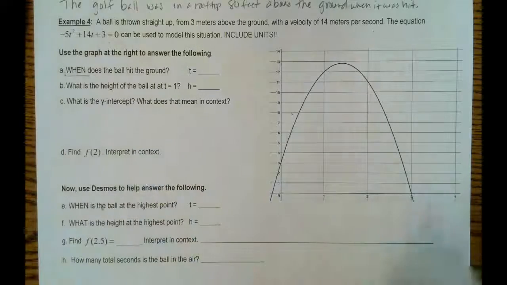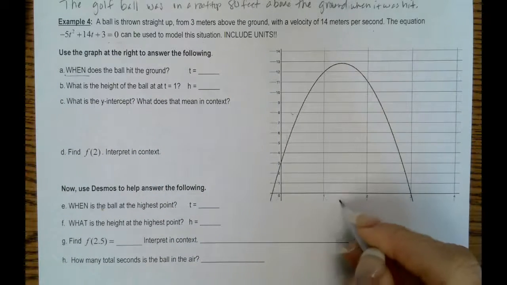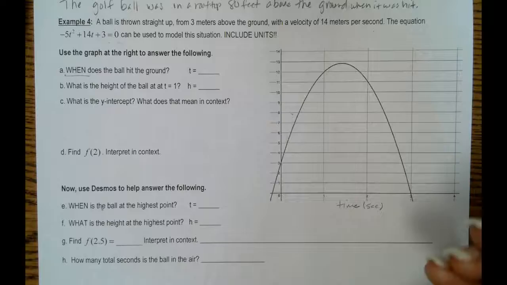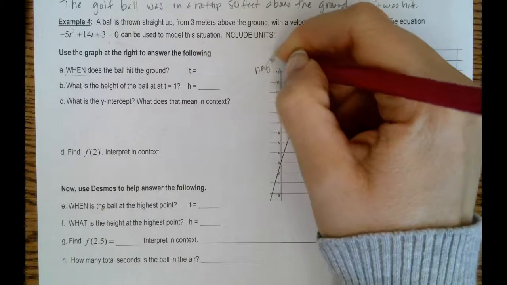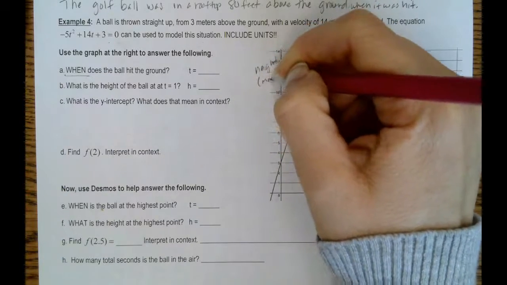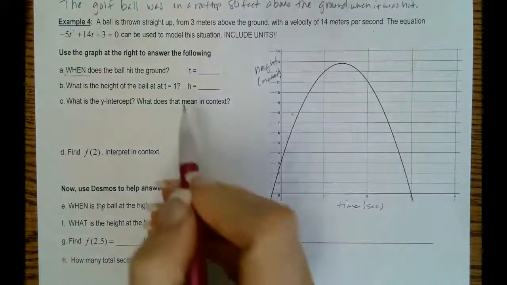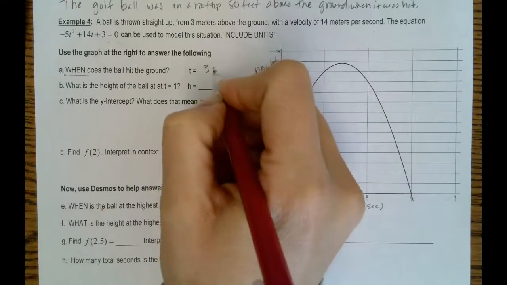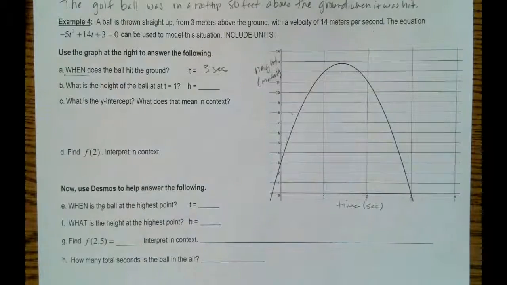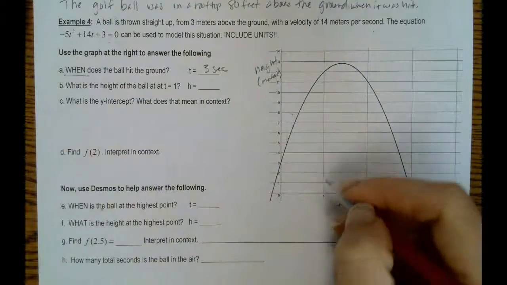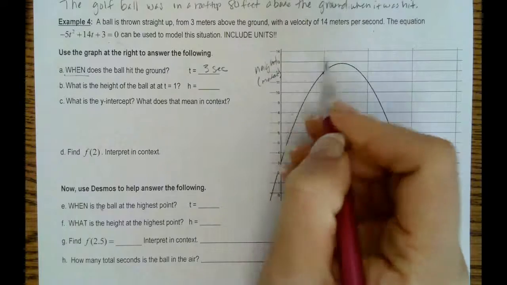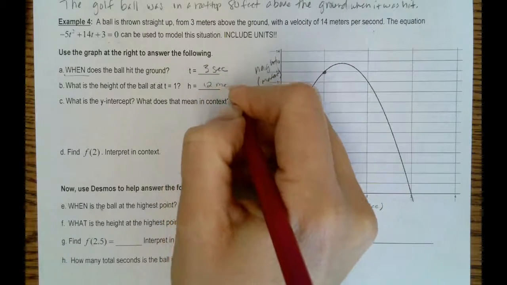Remember, when implies time. So time is always down here. This is our time in seconds. And this is our height in meters. Okay, so when does it hit the ground? Right here at 3 seconds. What is the height of the ball at t equals 1? T equals 1's right there, and that's 12 meters.